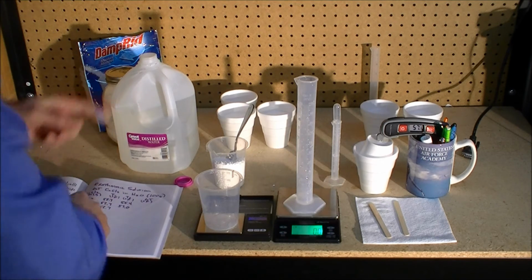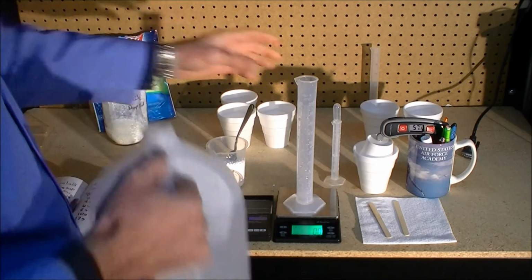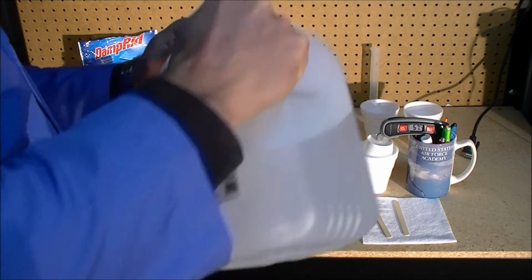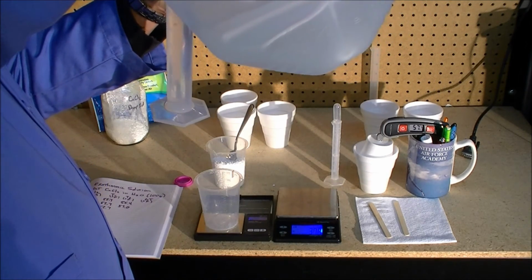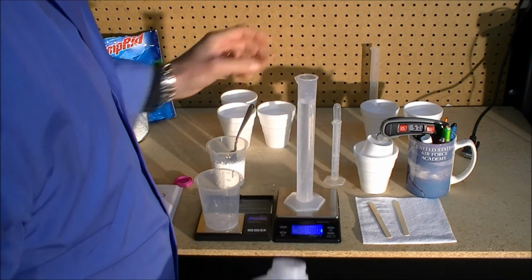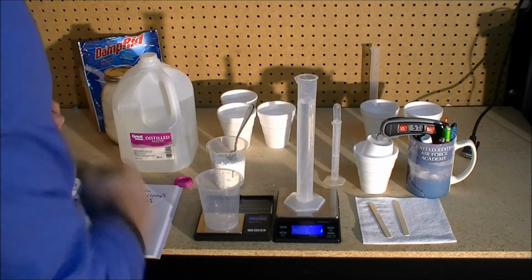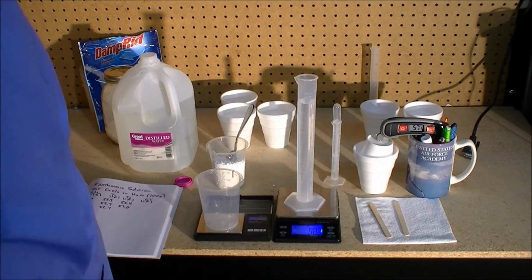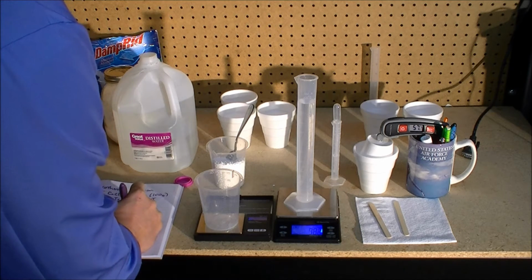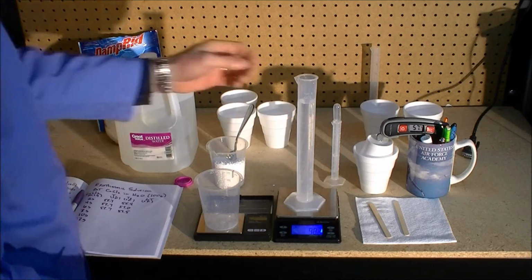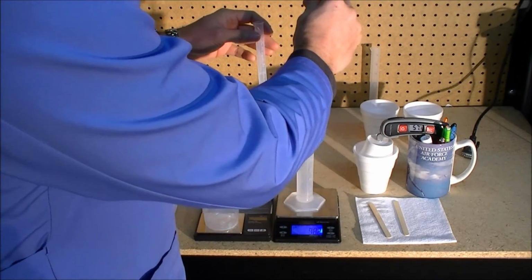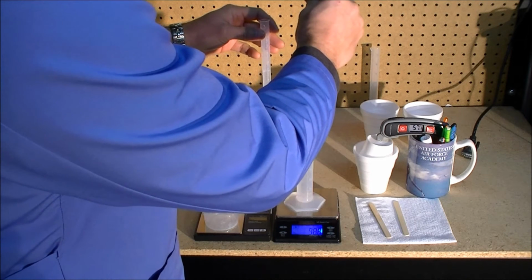Alright, so let's go ahead and leave that in place while we see if it's going to come up anymore, while we keep maybe weighing out our next 100 grams of water for the next trial. No, it looks like 57.5 is as high as it's going to go. So we go ahead and record that in our lab notebook. Let's go ahead and we're at 98.2 for our mass of our water.